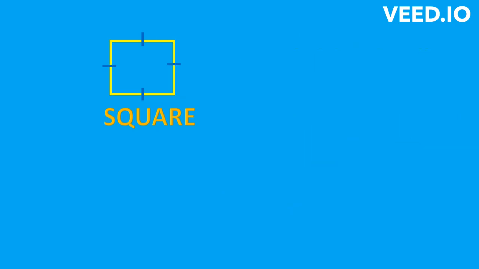We have a square here. Let's stretch this square to make a different shape. What do we get? We get a rectangle. So in a rectangle, the opposite sides are equal.